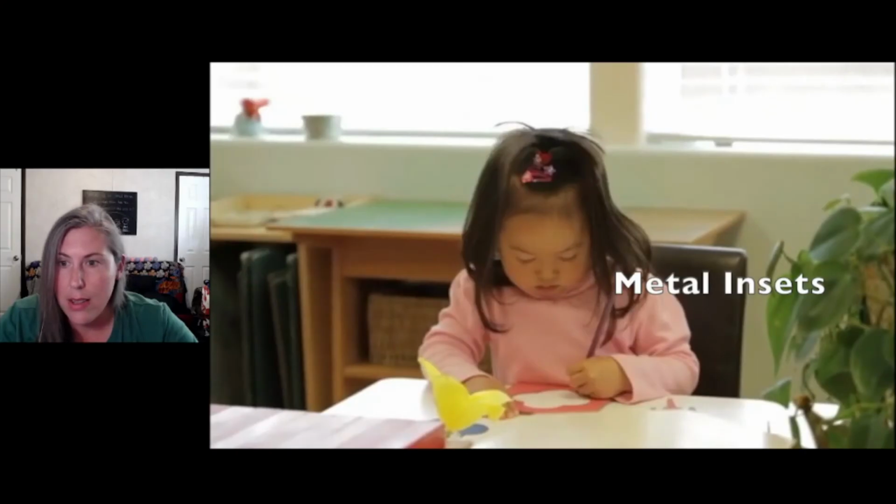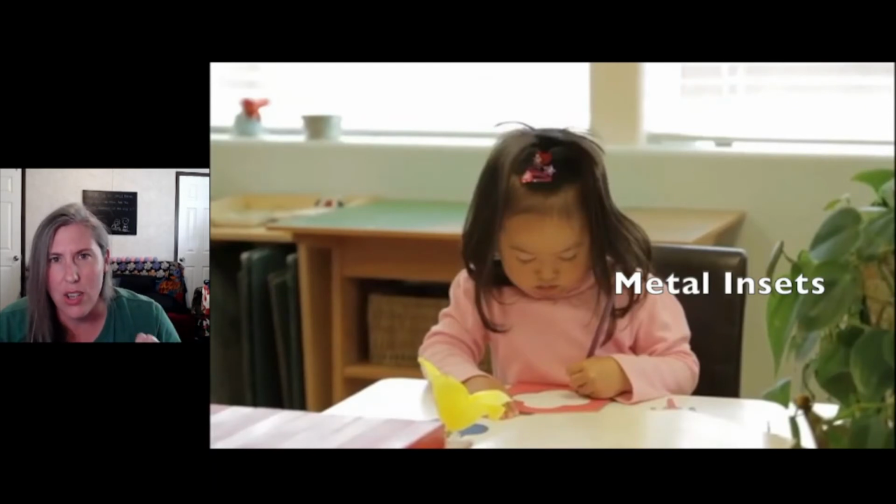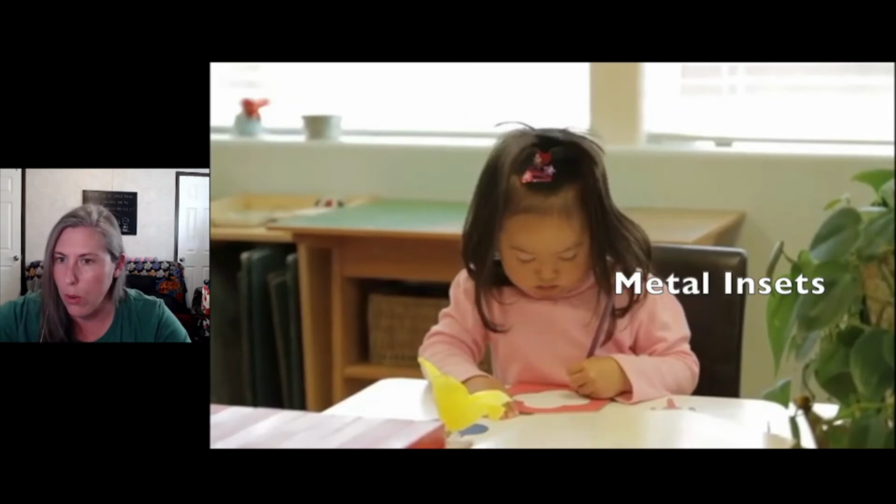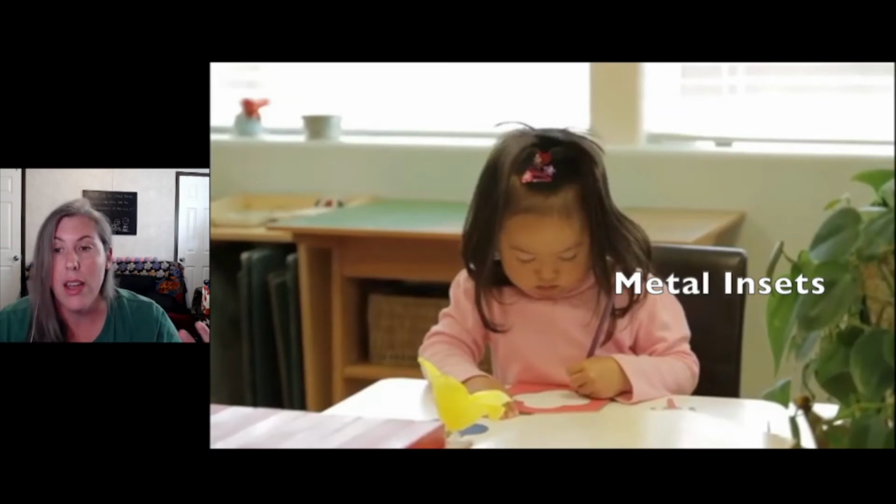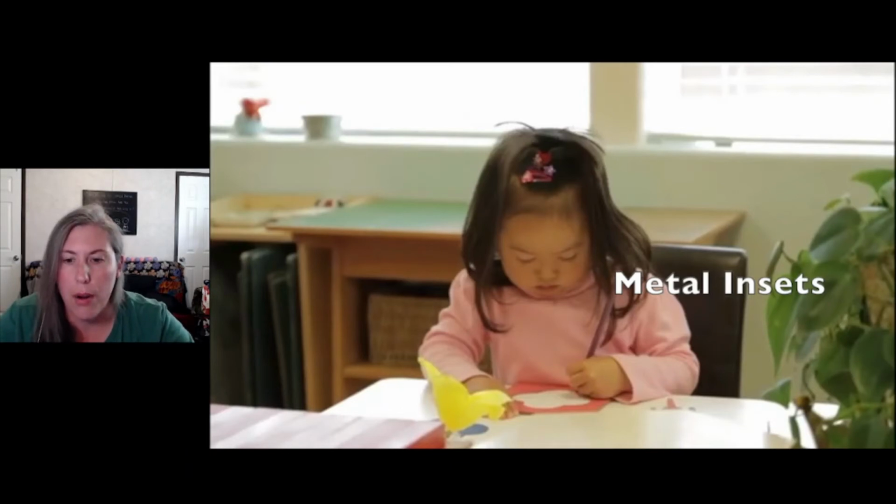So metal insets. Now, at the same time that we are developing the hand through chalk, and chalk is important, even though I don't like the way chalk feels at all. I don't like it, but I push through it because actually when you work with chalk, your hand development, the way you hold it and just the way that you move your hand when writing on a chalkboard is more beneficial for development than with pencil and marker and pens and all of that stuff. So that is a really important part.